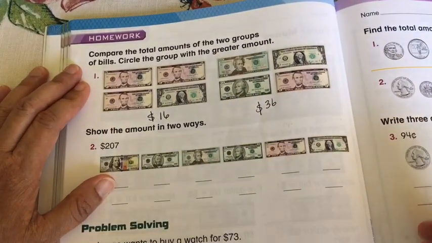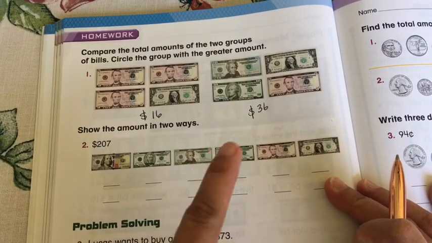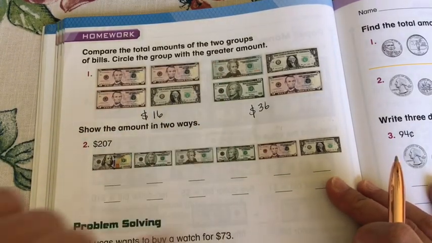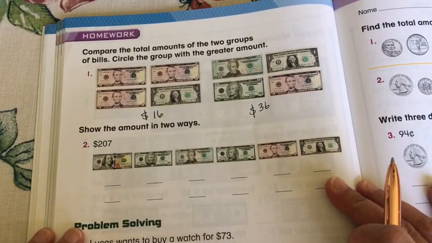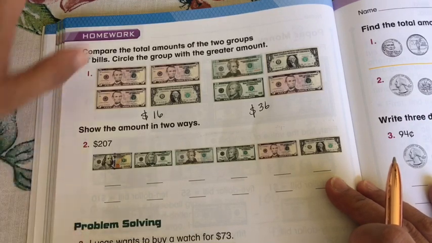Circle the group with a greater amount. I'm going to let you do that. So go ahead and circle the group with a greater amount. This just tells me that you're following along.